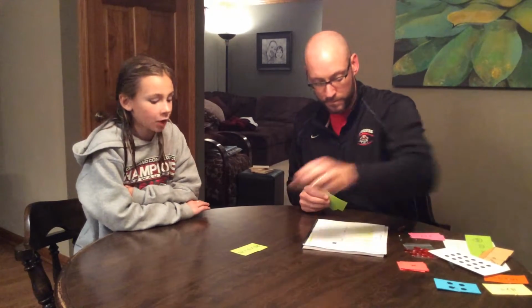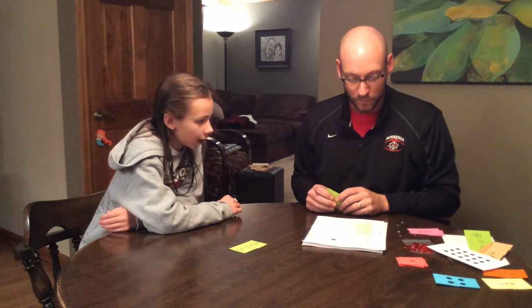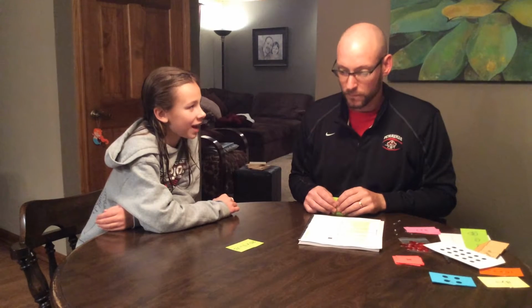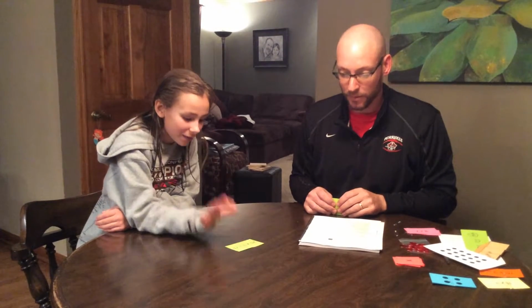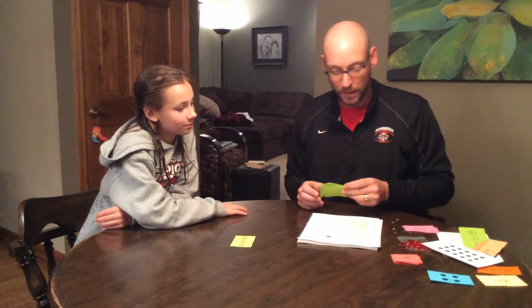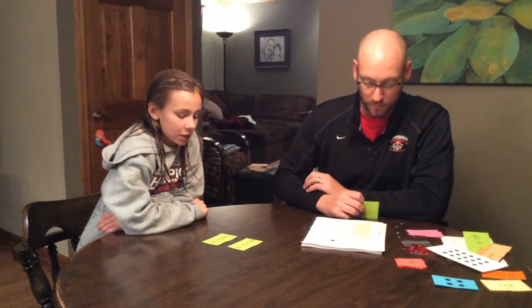All right, so can you read that, please? 25 divided by 3 equals 75. Can you read that again? I used the wrong sign and it's a multiplication sign. I'm sorry. Can you read it again, please? 25 times 3 equals 75. All right, and can you read that card, please? 2 times 3 equals 6.